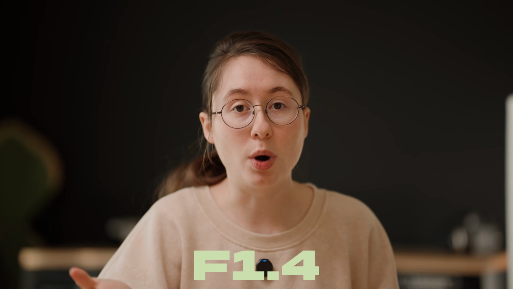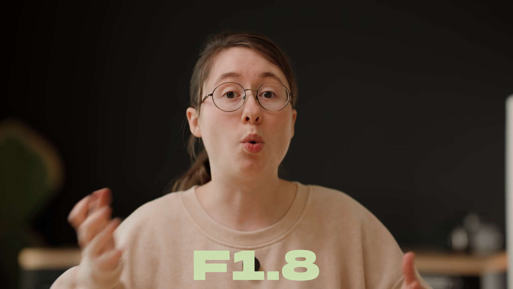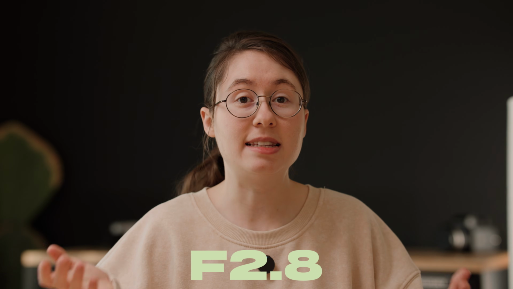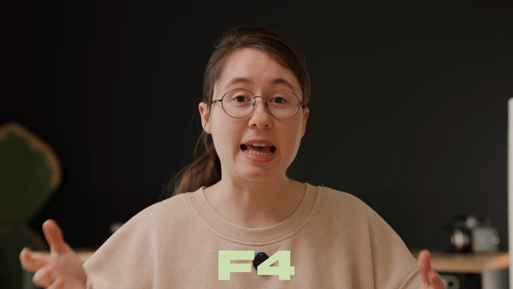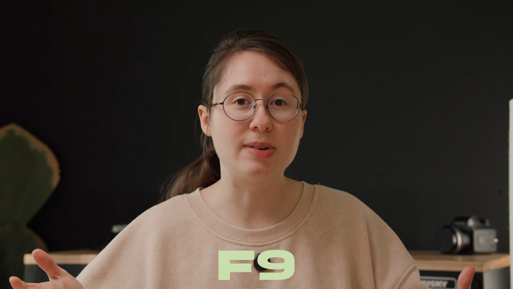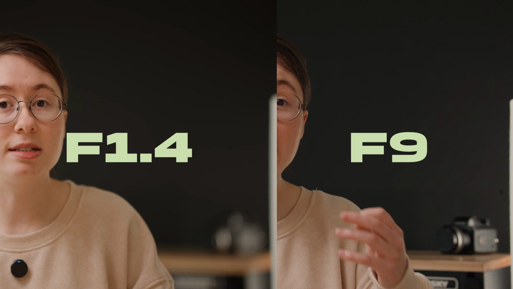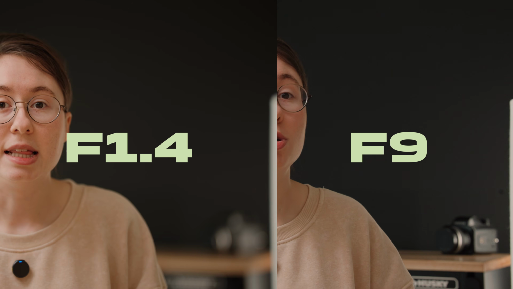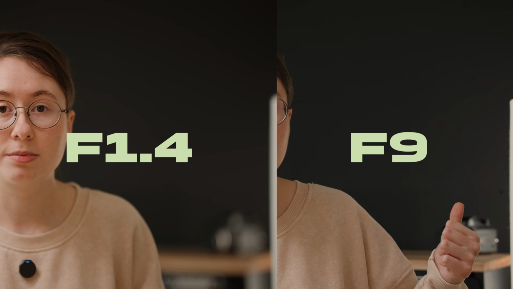So let's compare different aperture settings so that you can really see what this does and how it affects your image. This is f1.4. This is f1.8. This is f2.8. This is f4. And this is f9. And I could keep going. But you can definitely see as we continue to go up, the background becomes more in focus.